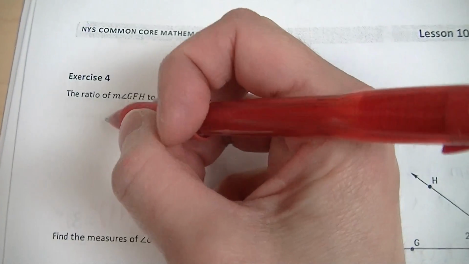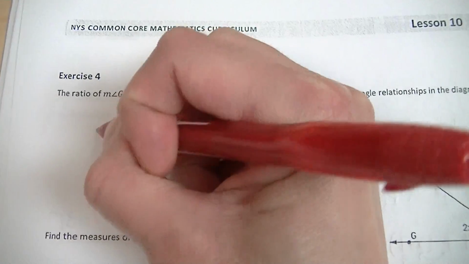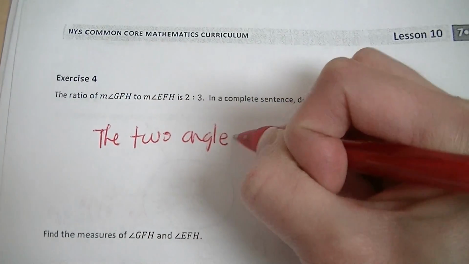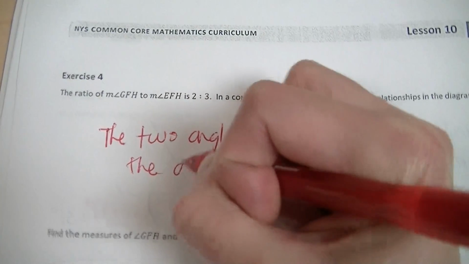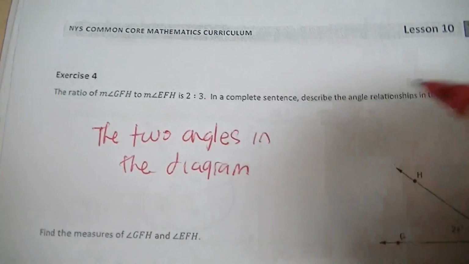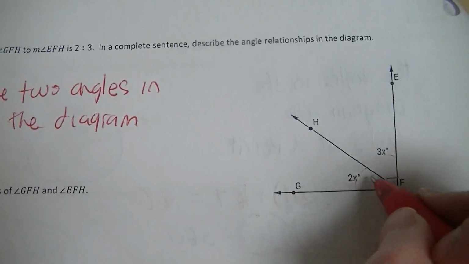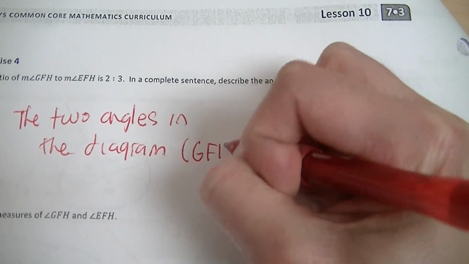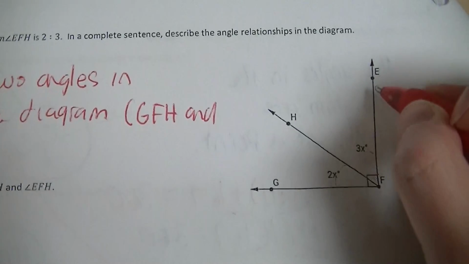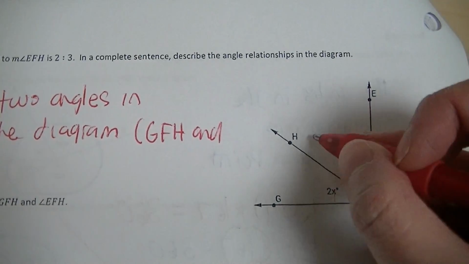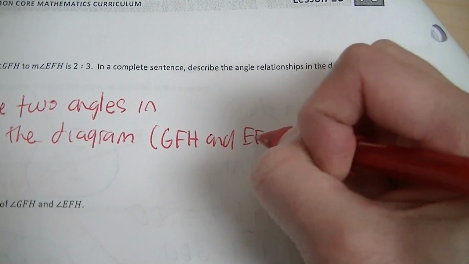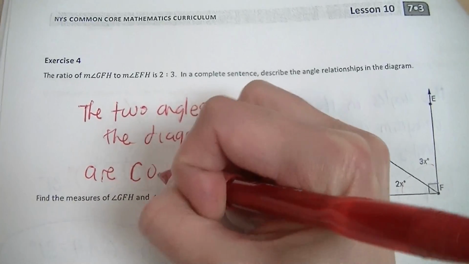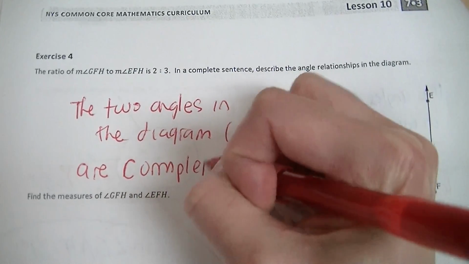So what you need to say is the two angles in the diagram, and what I'm talking about is GFH and what's the other one? EFH are complementary because they add up to 90 degrees.